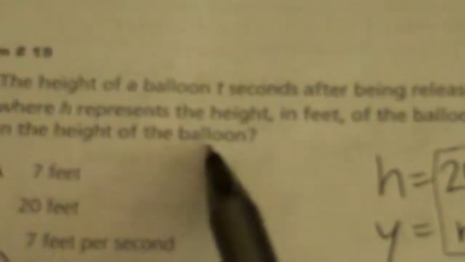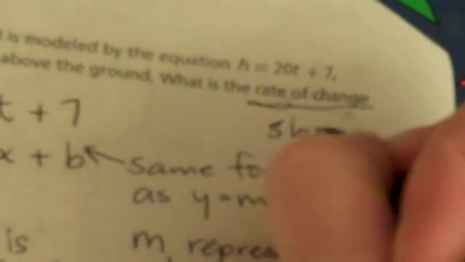All right, on this one, we've had a couple like this in our bell work recently, and I believe the question is asking for what's the rate of change. You have to remember that rate of change is the same thing as slope. So that right there means slope.